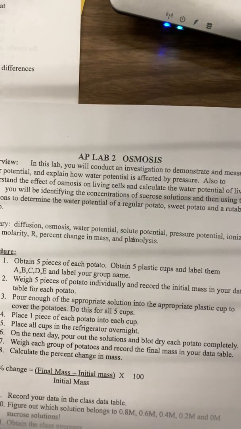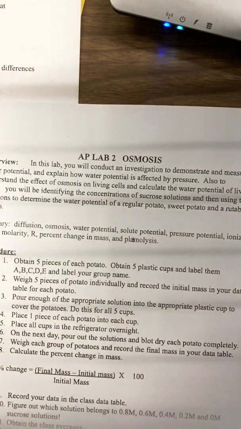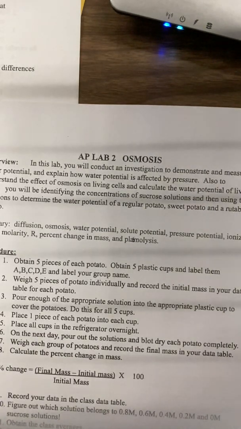After that, you're going to do the purpose. There's only one part for this, so the purpose of this lab, I already told you, is to identify the concentration of the sucrose solutions, because you will not know which solution is 0, which solution is 0.2 molar, which solution is 0.4 or 0.6, etc. You will have no clue. They're going to be color-coded with letters. So that's our first goal, is to figure out the concentration of sucrose, and then our second goal is to figure out and determine the water potential of those 3 kinds of potatoes.